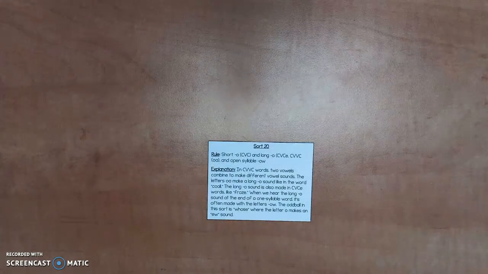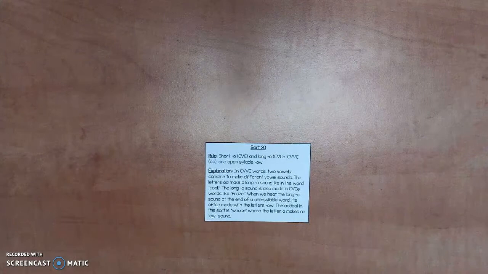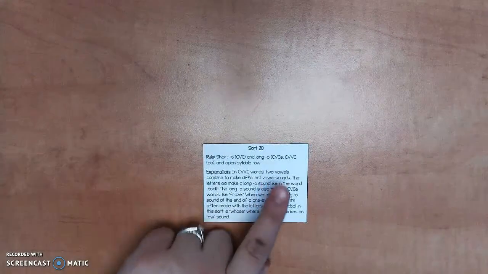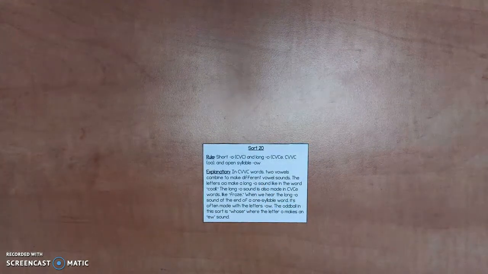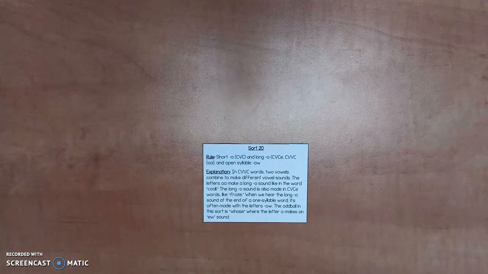Sort 20 already is the sort that we are on today. So in sort 20, we're talking about short O and long O sounds. So we're reviewing our short O and our long O with our CVCE, and then we're talking about CVVC, and then we also have an open syllable, which means like the end of the word sound.